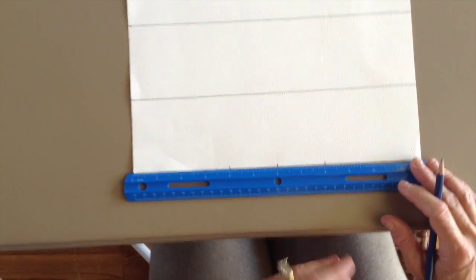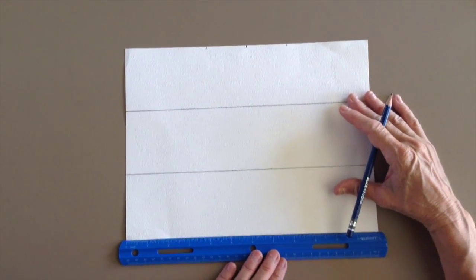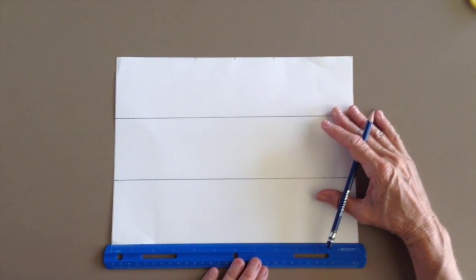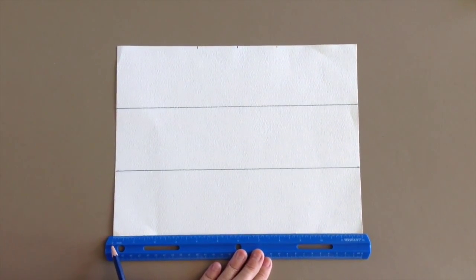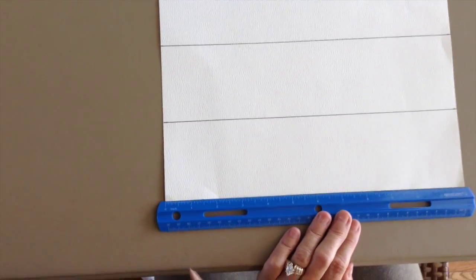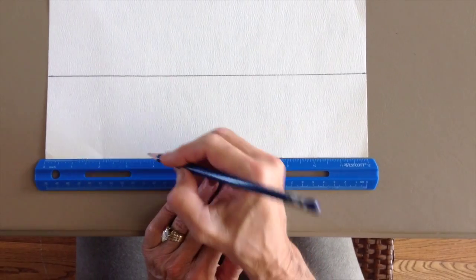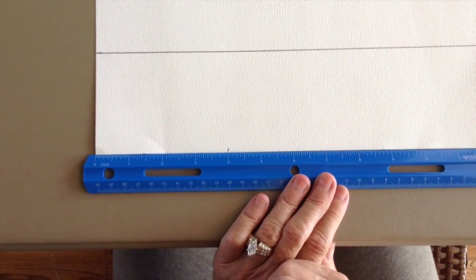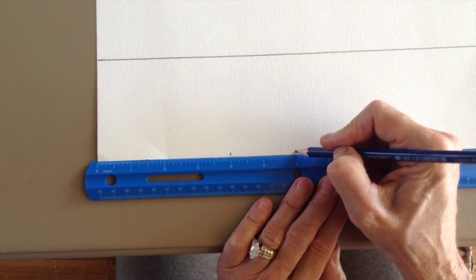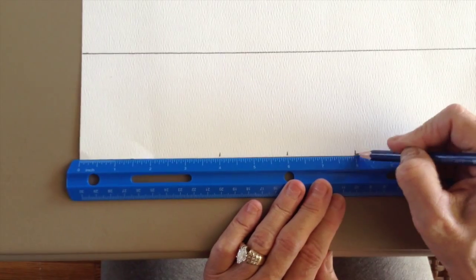Again, I'm going to turn my paper upside down so I can make the same marks on the opposite side of the paper. Lining up the 0 and the 12. I'm looking for the 4-inch mark, the 6-inch mark, and the 8-inch mark.